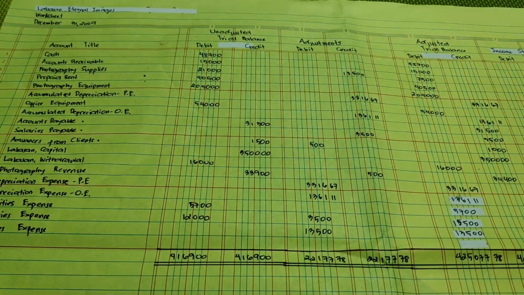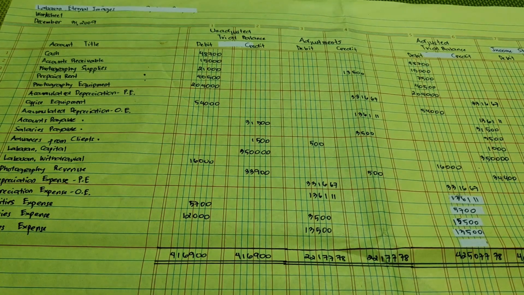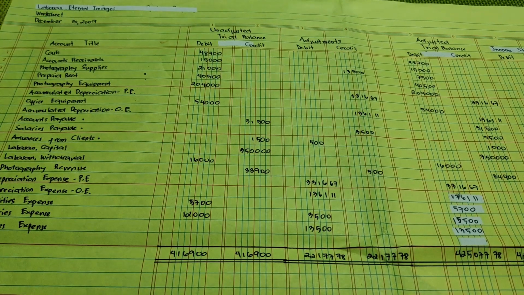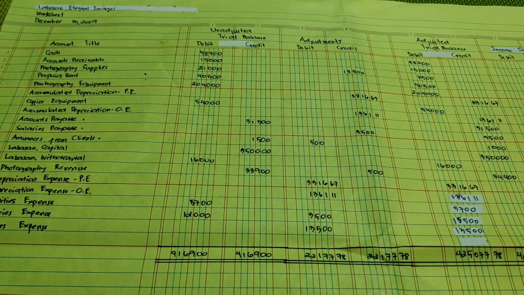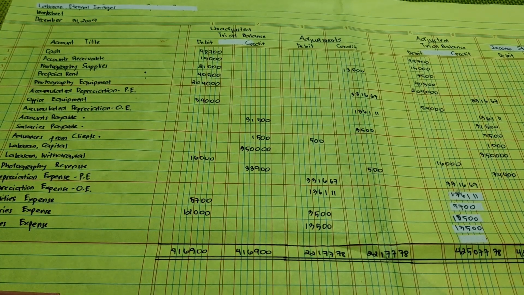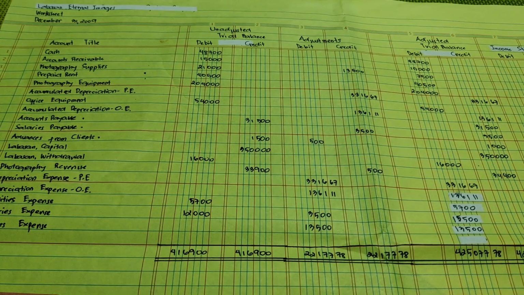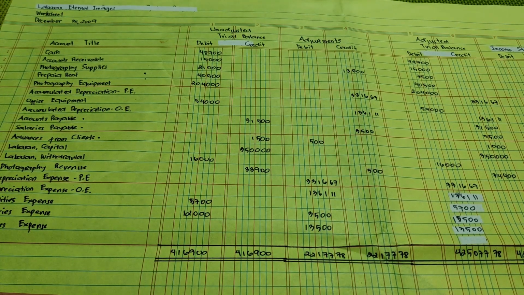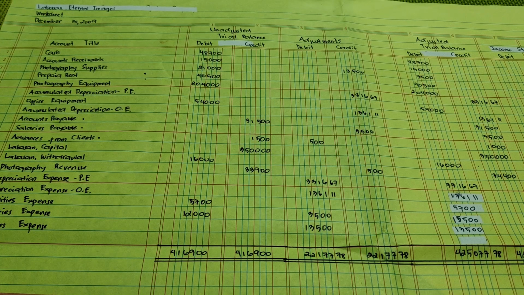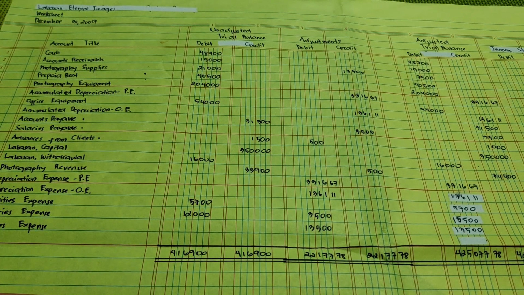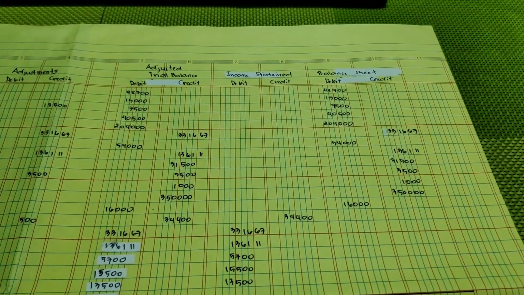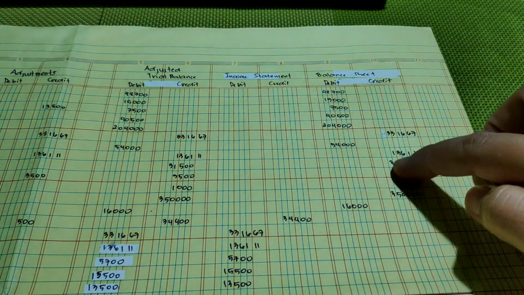Okay, so in preparing your statement of comprehensive income single step, ang atong i-example karon is the Labasan Eternal Images worksheet, which is mao gyapon ang atong gigamit when we are preparing the statement of financial position katong first nga video nga ako ang gi-post. So karon we are done on this column kaning balance sheet.